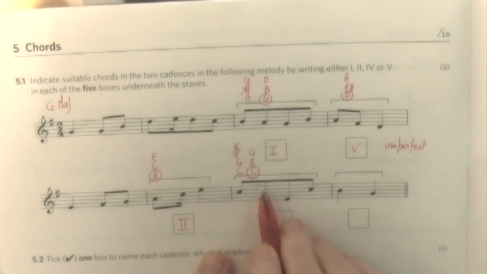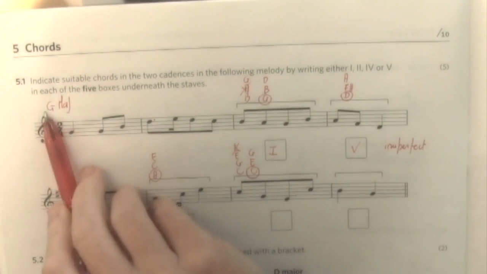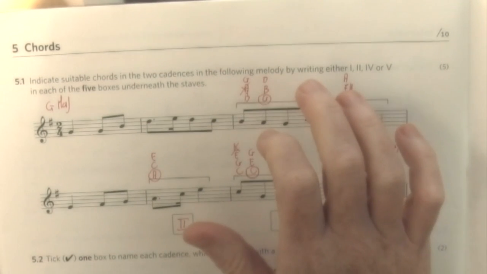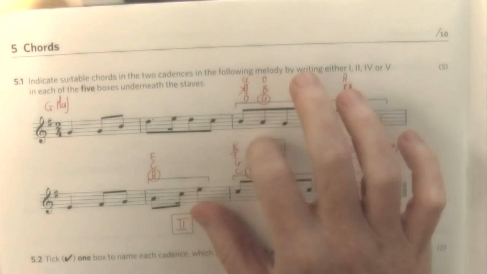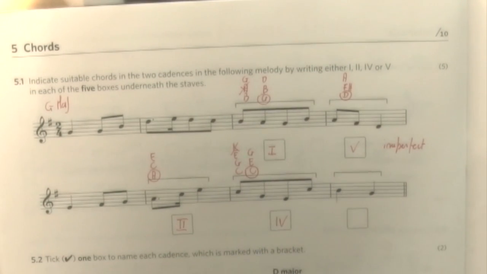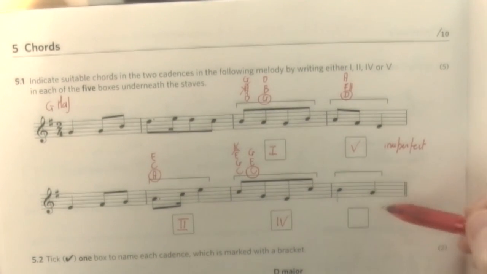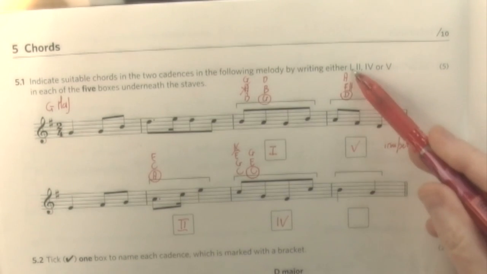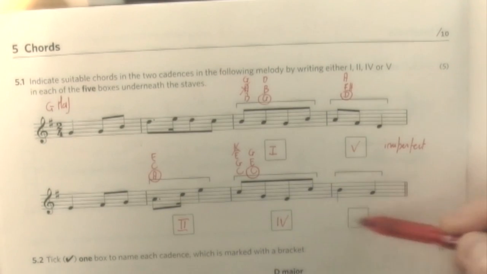Do is the bottom note, and for G, Do is the 4th degree. Sol, La, Si, Do. 4th degree. Now we can have a 5th degree here to make an imperfect cadence, or a 1st degree to make it a plagal cadence. Let's have a look.